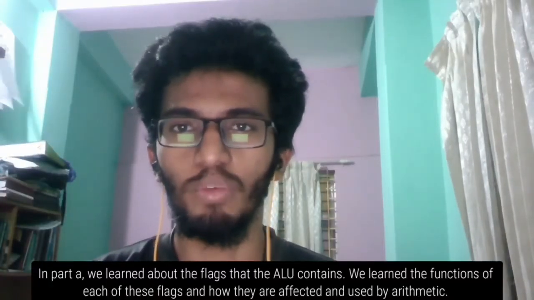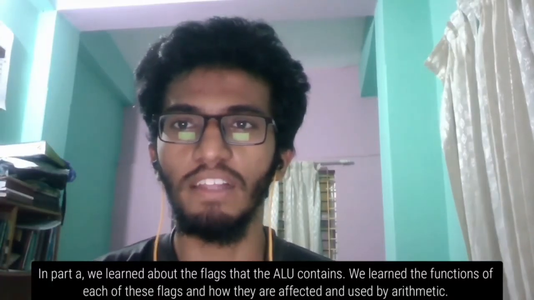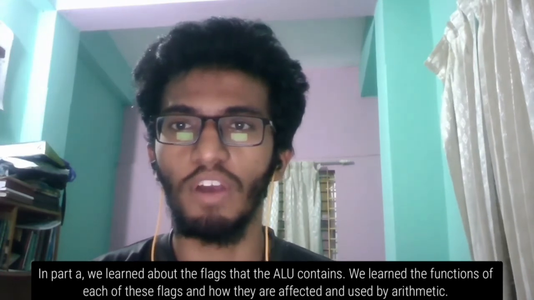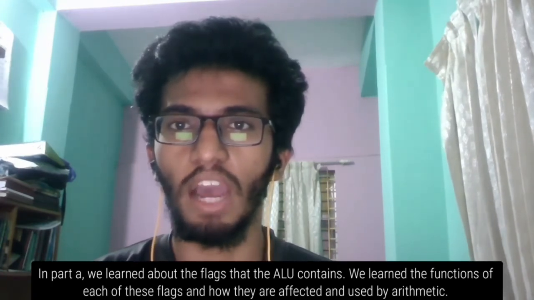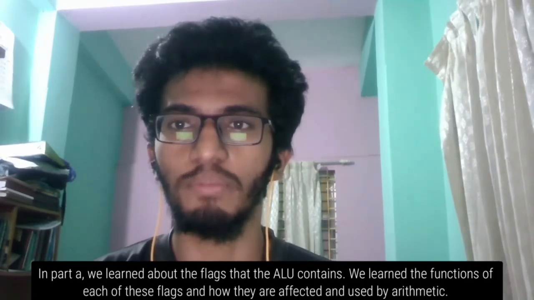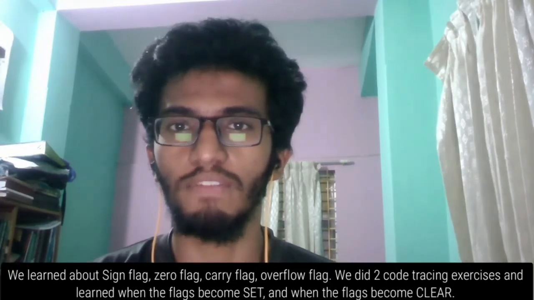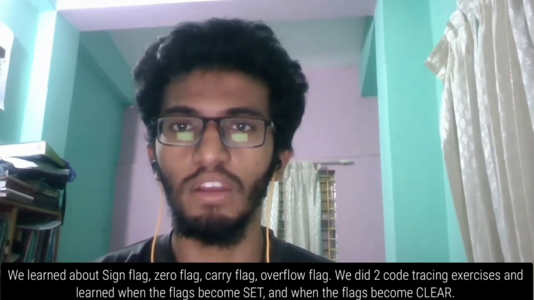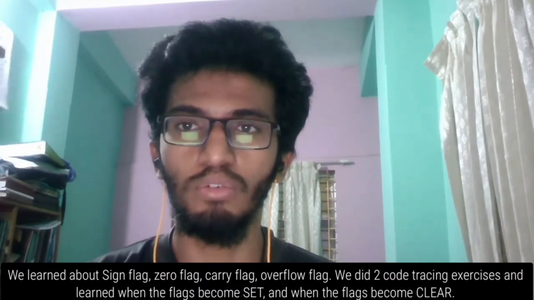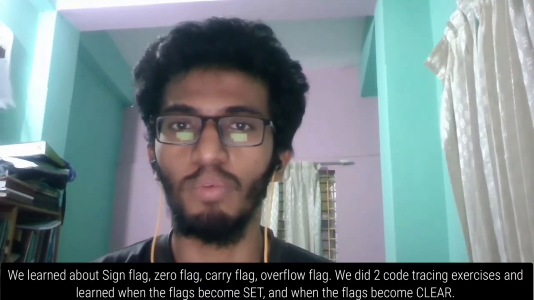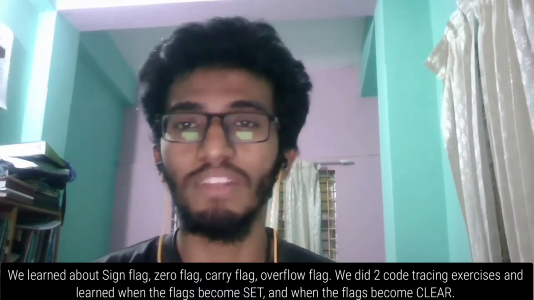In part A, we learned about the flags that the ALU contains. We learned the functions of each of these flags and how they are affected and used by arithmetic. We learned about sign flag, zero flag, carry flag, overflow flag. We did 2 code tracing exercises and learned when the flags become set and when the flags become clear.